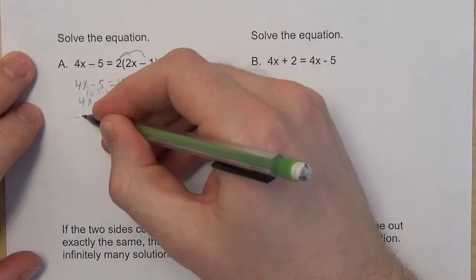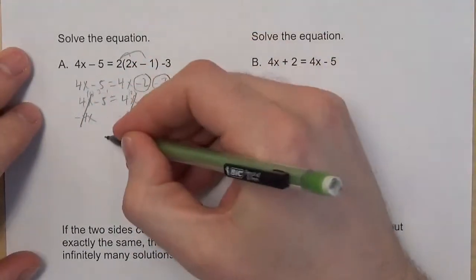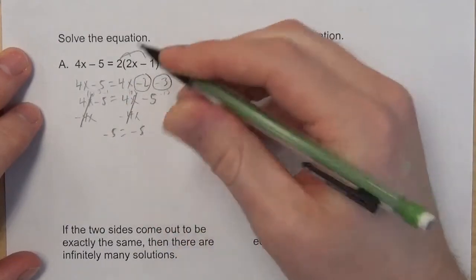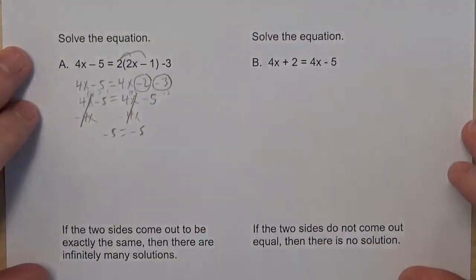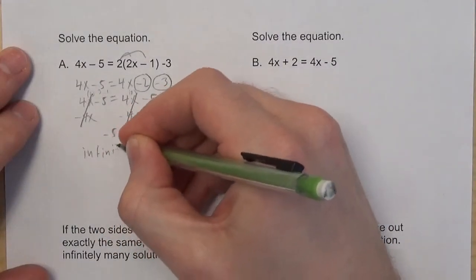If you subtracted 4x on each side, you'd see that both of those cancel out. If your variable cancels out, and you end up with something like this, negative 5 equals negative 5, then you can see that that is a true statement no matter what, so you would still end up having the same answer on this, which is the phrase infinitely many solutions.